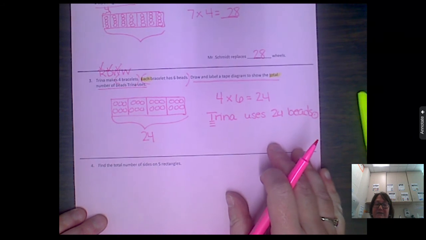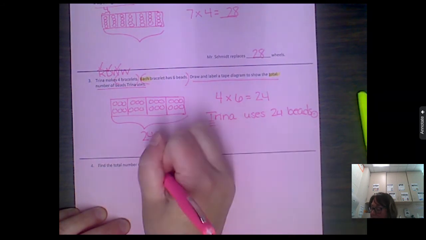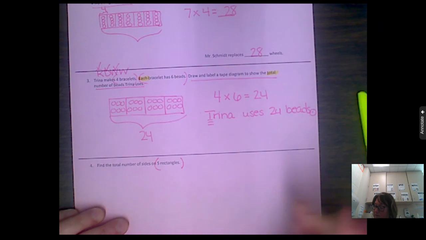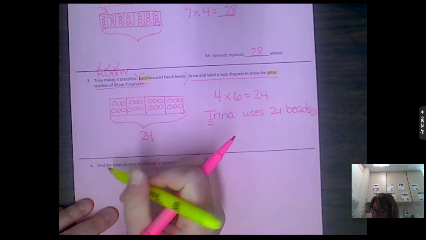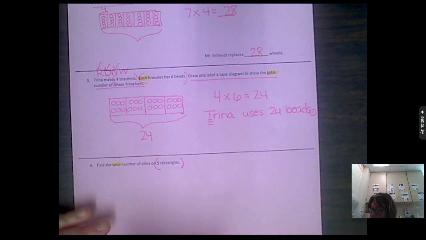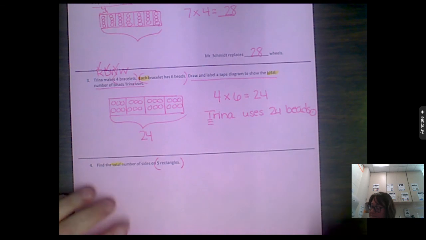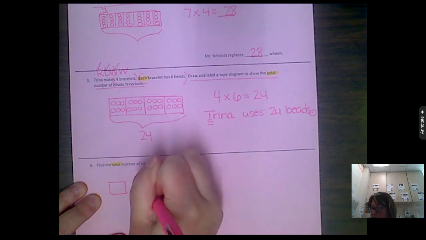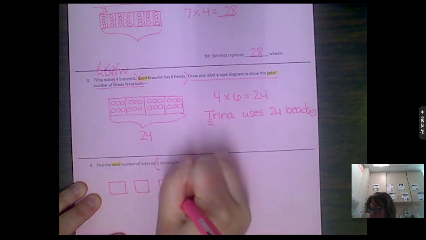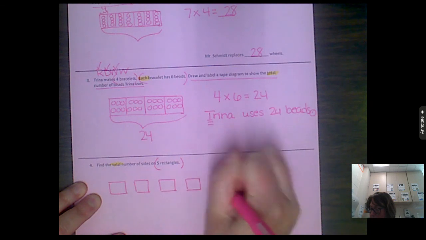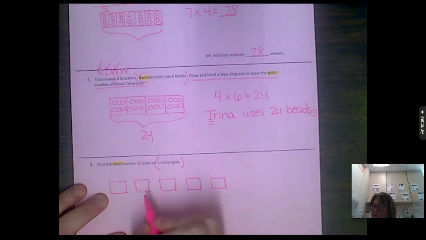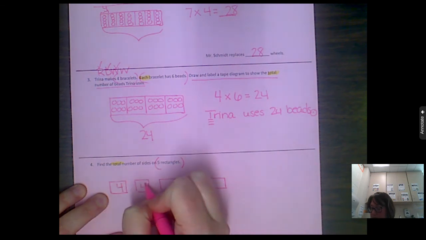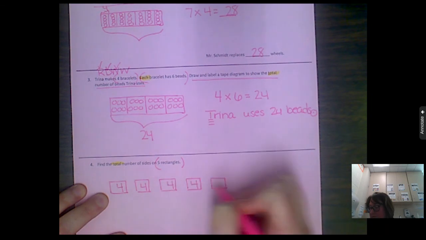So that last one says, find the total number of sides on 5 rectangles. And we're looking for the total. So if we're looking for total, we're going to be multiplying or adding. But in this case, we have equal groups because we're dealing with rectangles, right? So if there's 5 rectangles, I'm actually going to draw those rectangles. This one doesn't tell me I have to draw a tape diagram. 1, 2, 3, 4, 5 rectangles. How many sides are on each rectangle? 4. There's 4 sides on each rectangle. I'm just going to put a 4 there for right now.